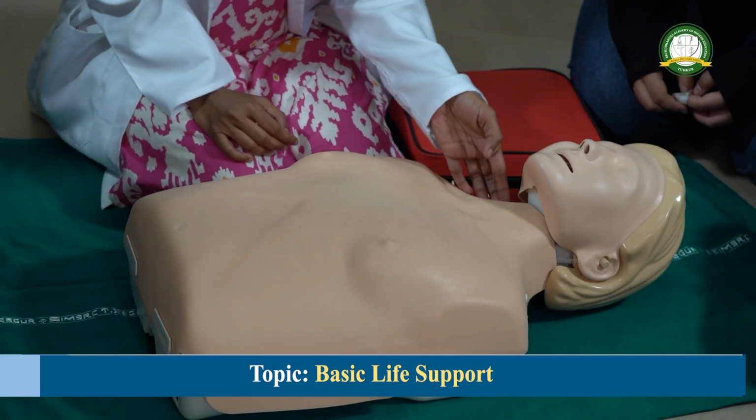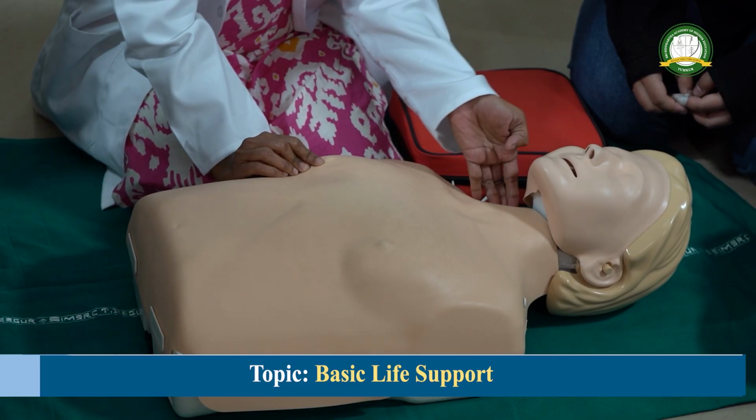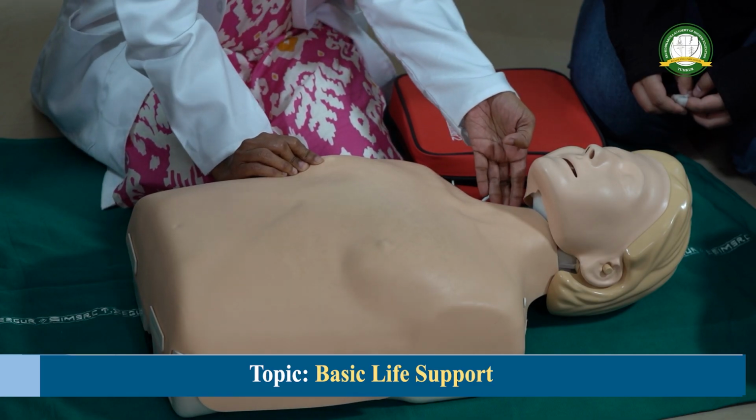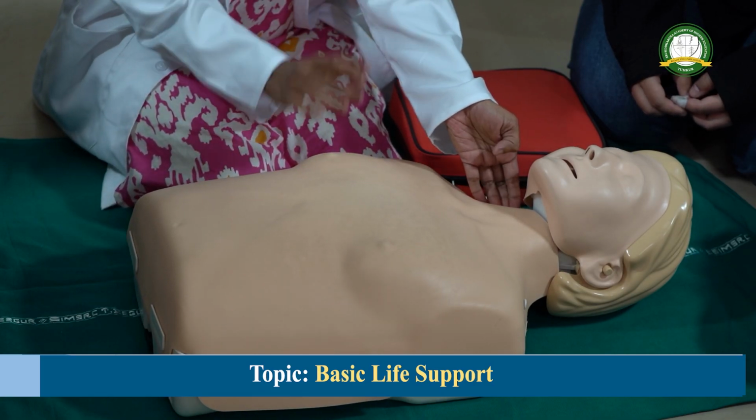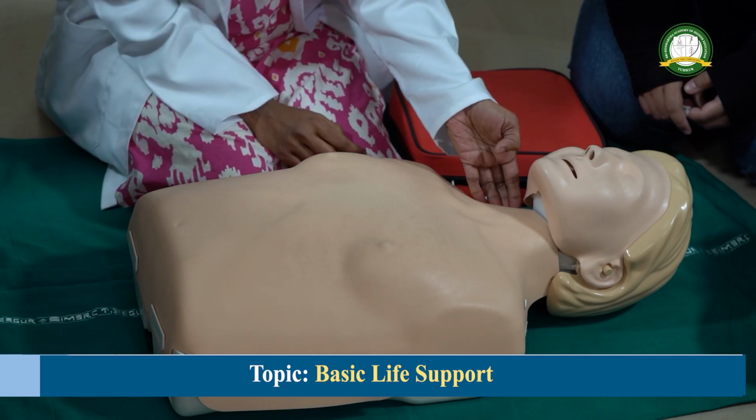The second step is checking for the pulse. The pulse is checked at the lateral neck groove with two or three fingers. This should be done within 10 seconds. You check the pulse and then you check for the breathing.